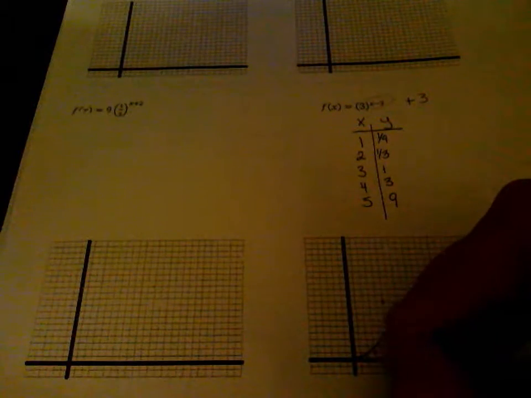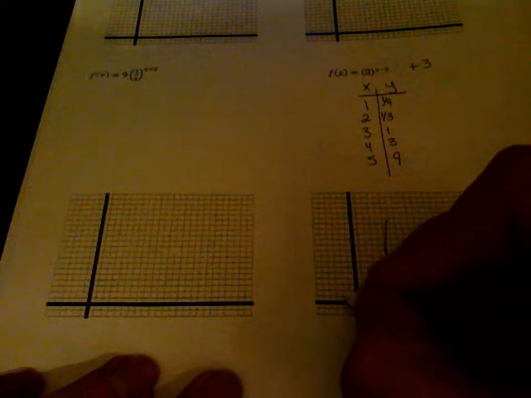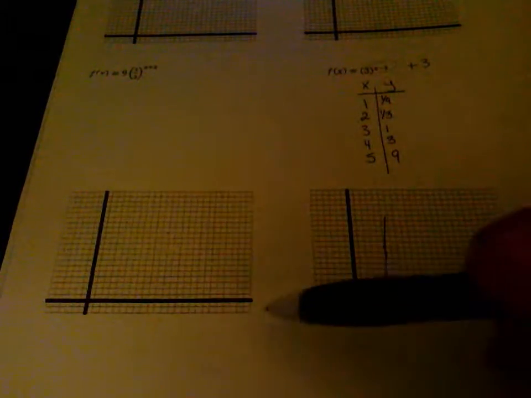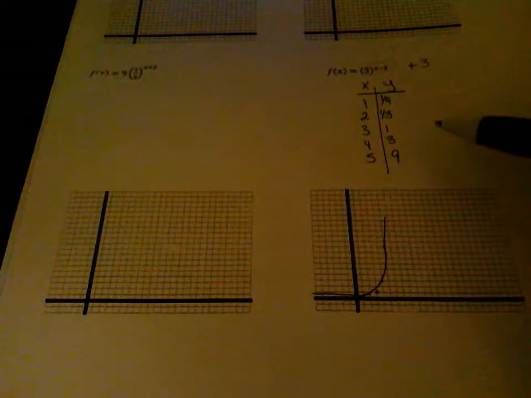1, 2, 3, 4, 5, 6, 7, 8, 9. And it's going to look something like this. Alright, I'm not best at this, but we'll go with that. Technically, this line is called the asymptote, but we didn't go over it enough, so I'm not going to expect you guys to know it. I just want you to be able to graph these properly.